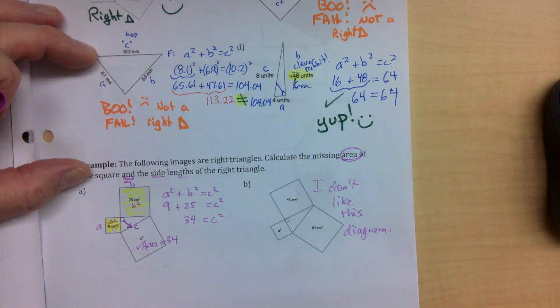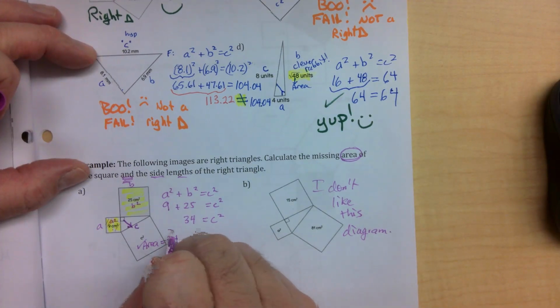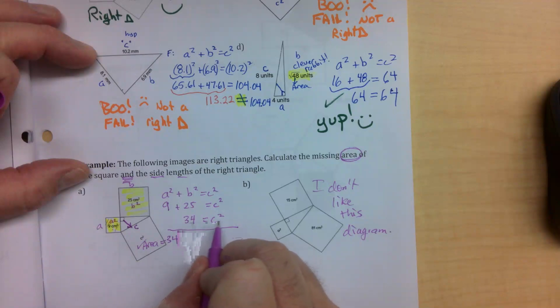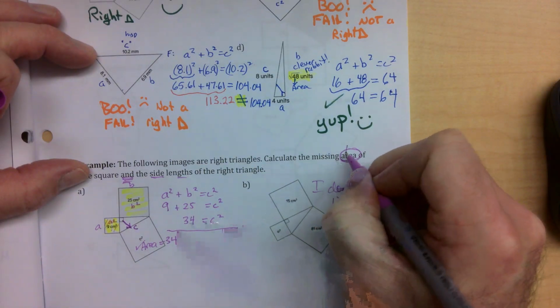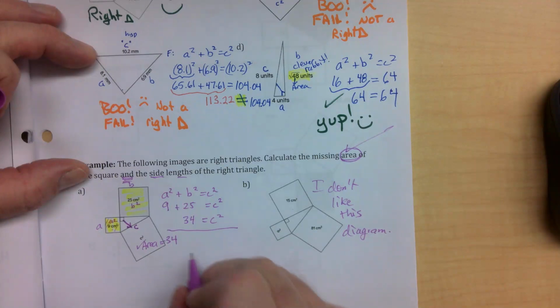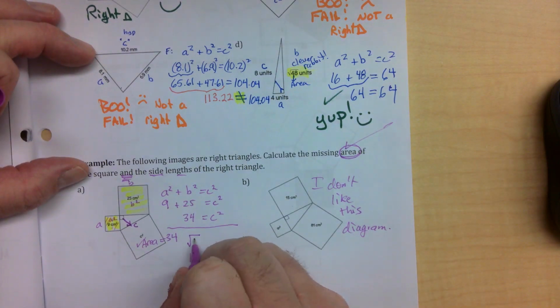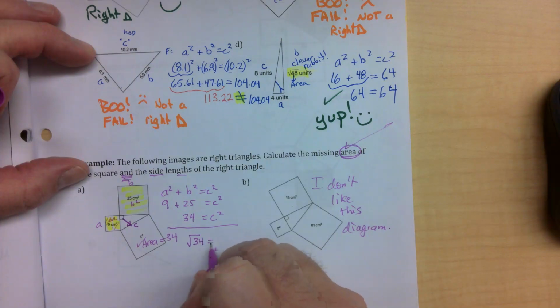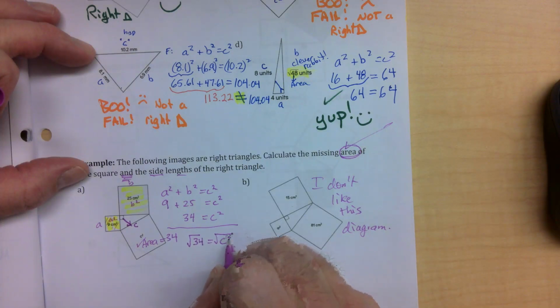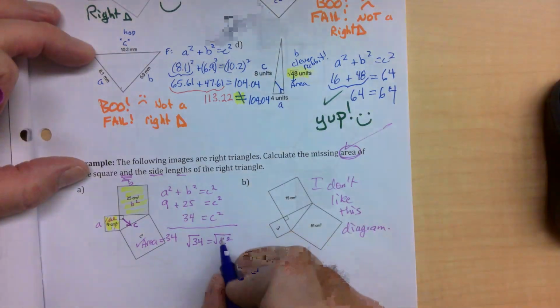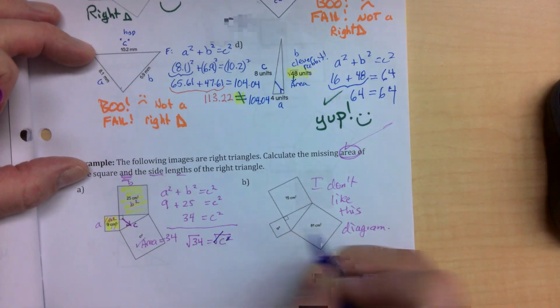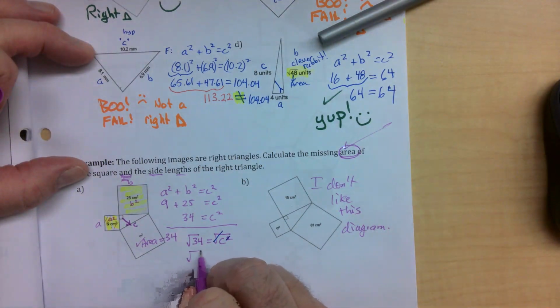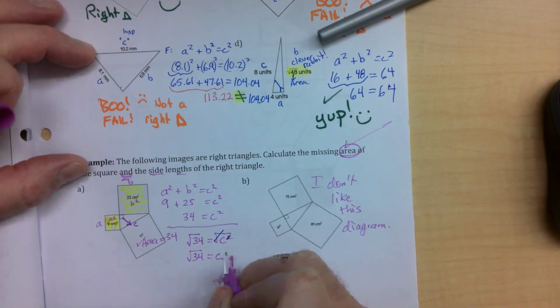Now let's find the side length. You could stop here in the sense that we calculated the missing area. What is the side length? Well, to find the side length, you need to take the square root. Whatever you do to one side, you do to the other. These are the complete yin and yang to each other. They're opposites, so they knock each other out. They cancel each other. The square root of 34 is equal to C.